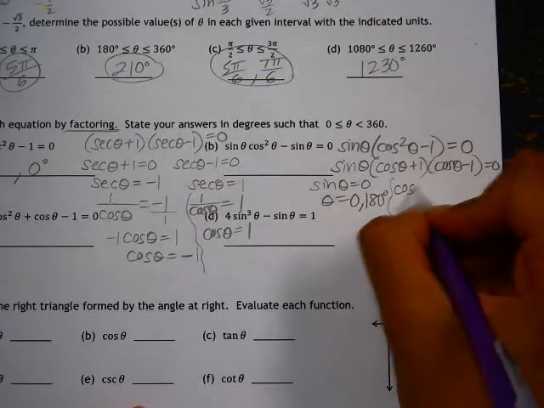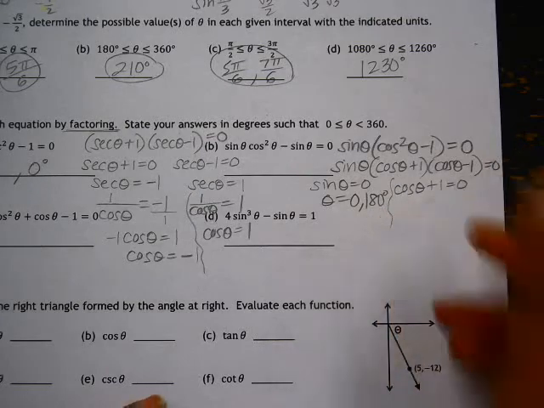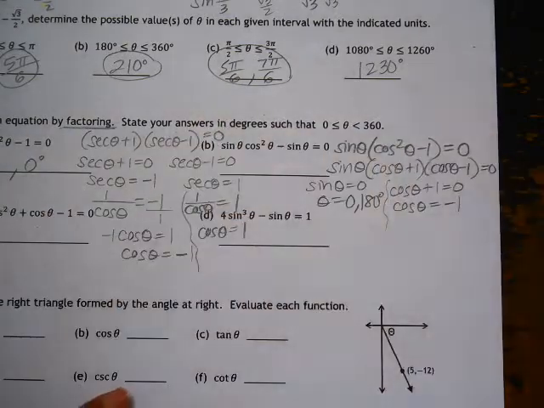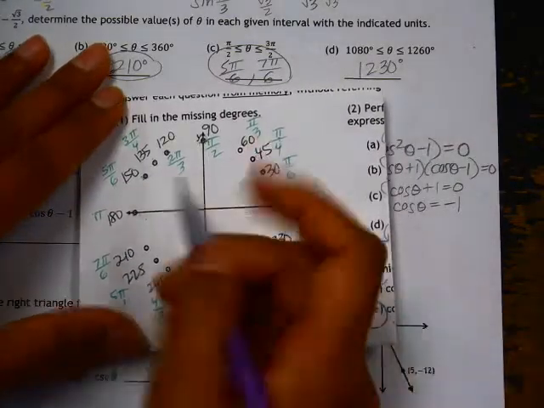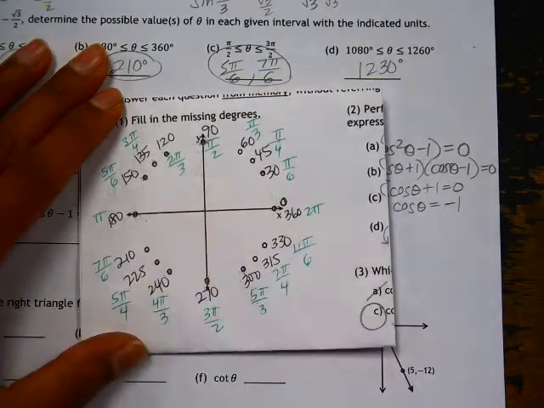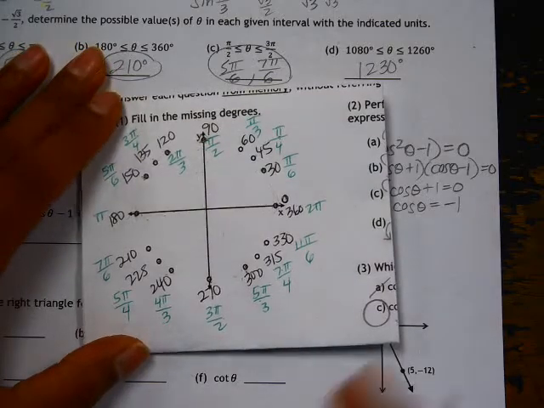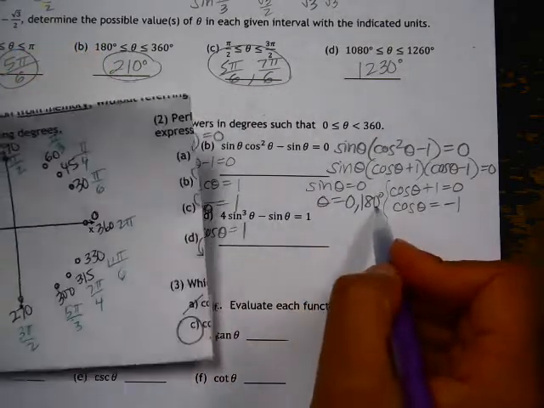Here cosine theta plus 1 could be equal to 0, which means cosine theta is negative 1. That gives us a solution of 180. Which we've already listed here.